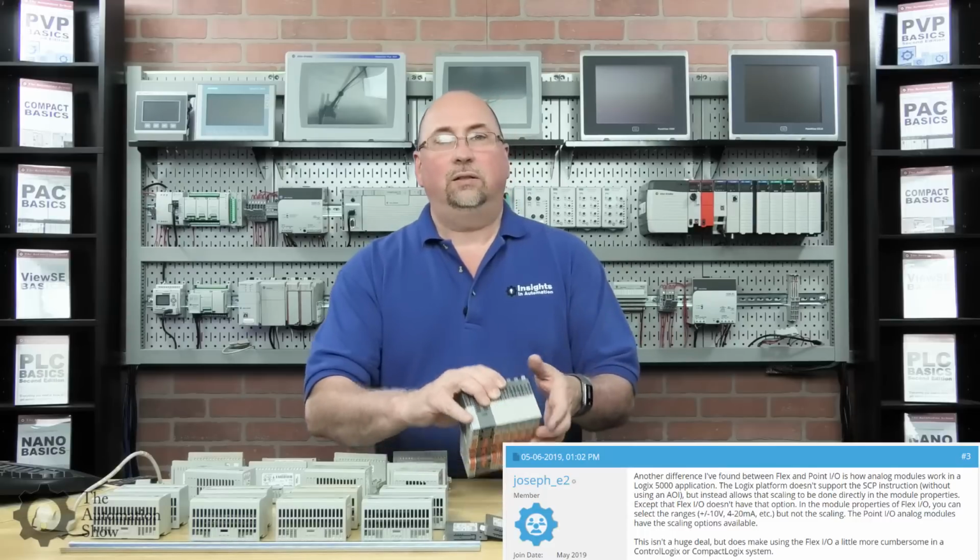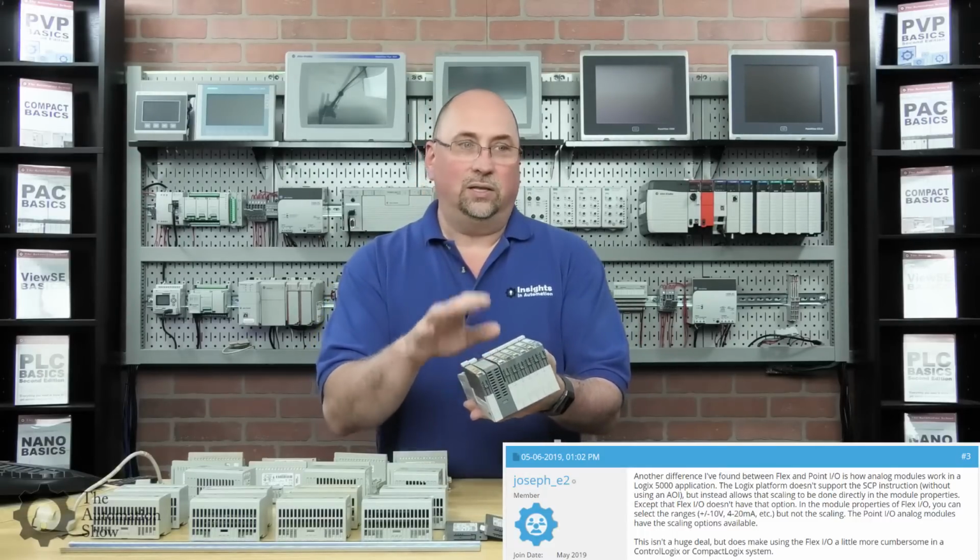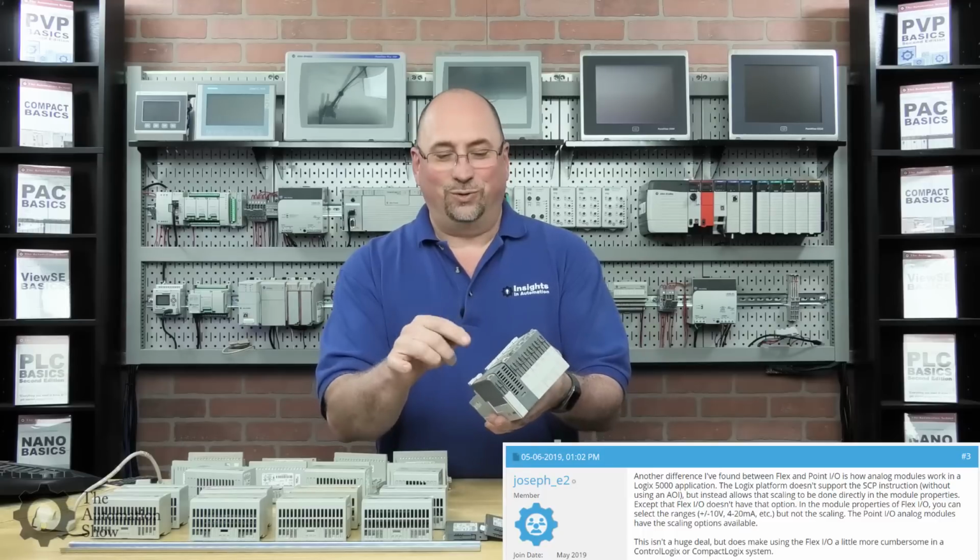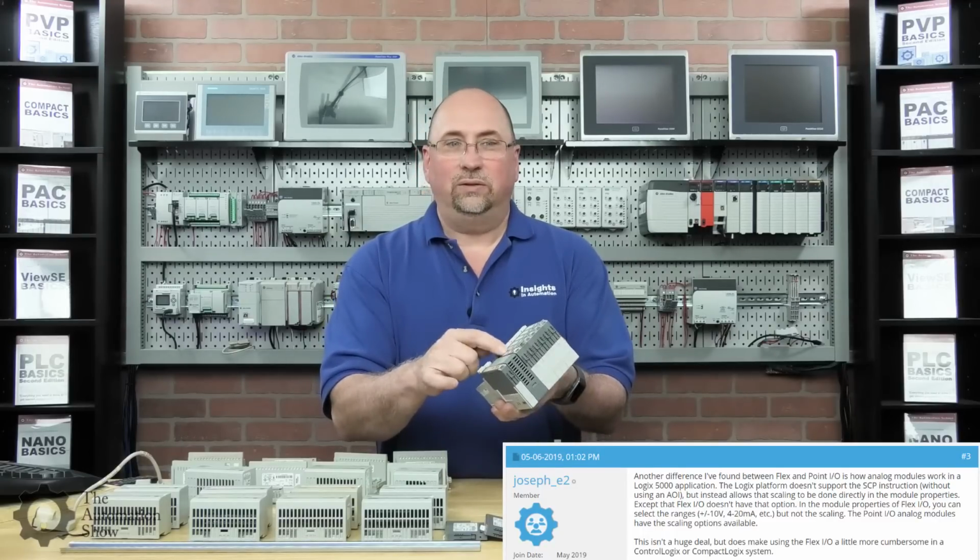Joseph E2 writes that he likes the products, but he wants to point out something with analog modules, because ControlLogix, by default, ladder logic does not have a scaling instruction. Don't know why. For years, you've been able to download a free AOI to add that. But whereas in the Micro 800, they're always adding instructions. Apparently, they don't want to add instructions to ControlLogix ladder logic. So you have no scaling instructions. Why is this important? Well, unlike the point I/O, which does allow you to scale the analog, this is all per Joseph. I haven't tried this yet, but it sounds right. That these analog modules allow you to do scaling on board.